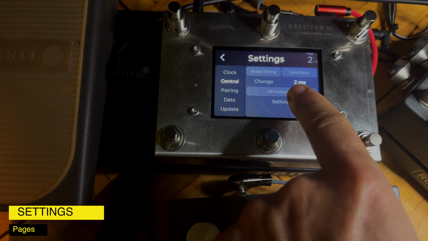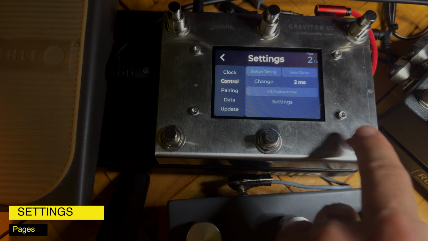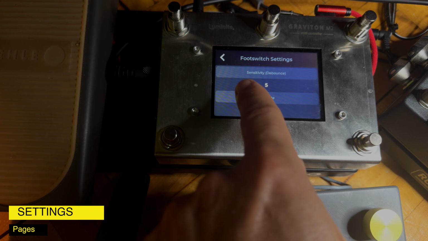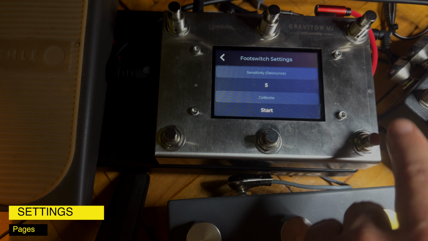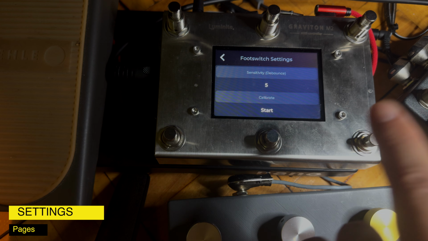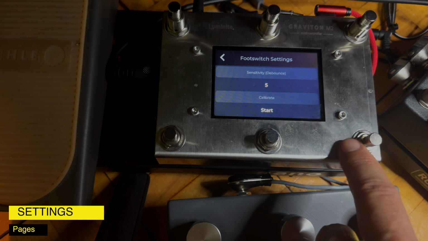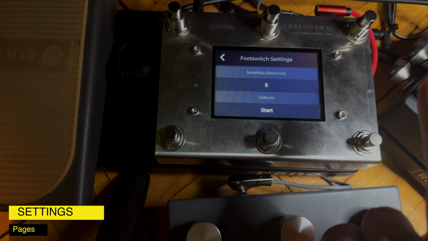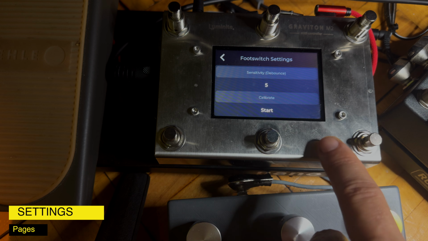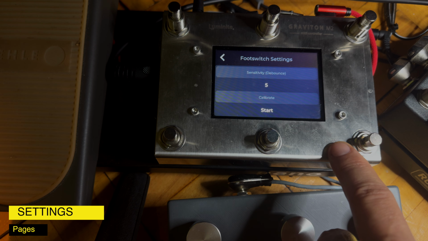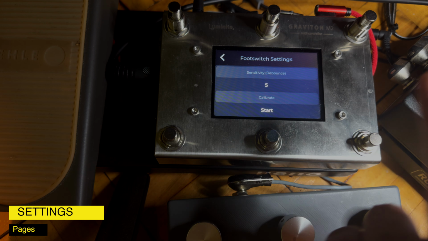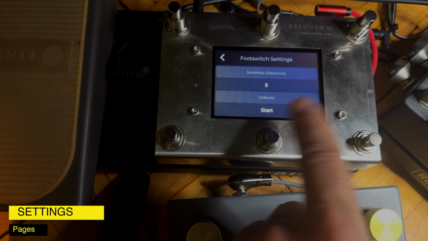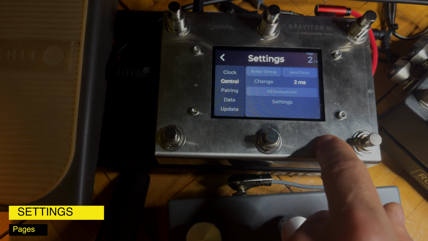Here you have foot switches, 2 foot switch settings. It's the bounce, so it controls how long it has to wait before you press and release the switch. It's because you don't want to accidentally send 2 values with one press, so you can configure it here.